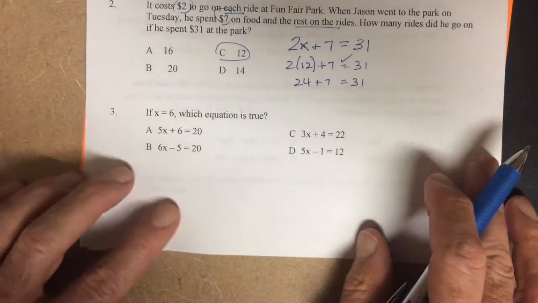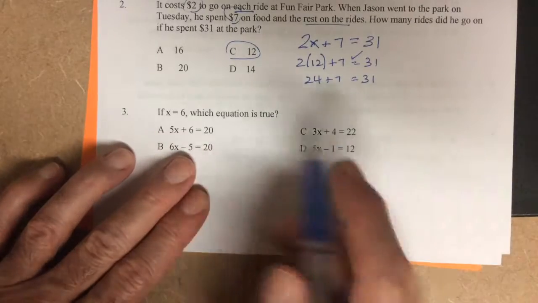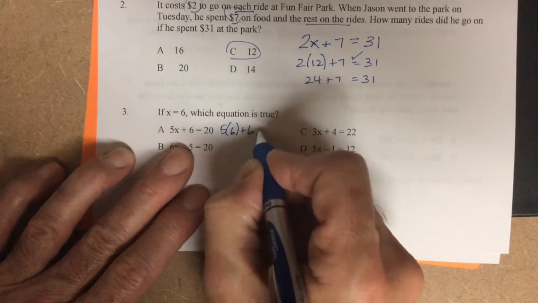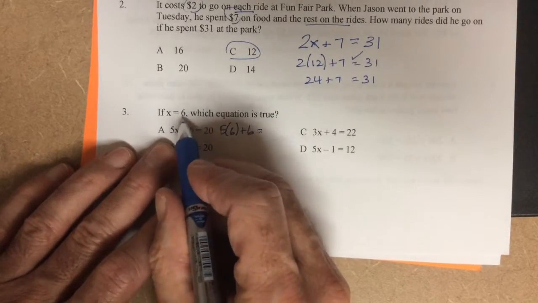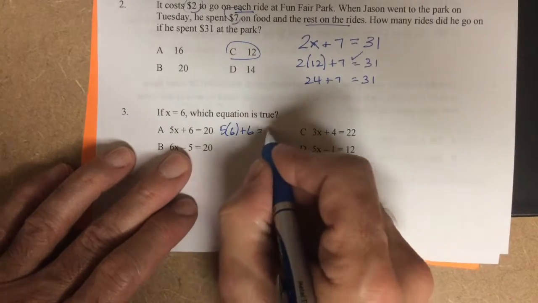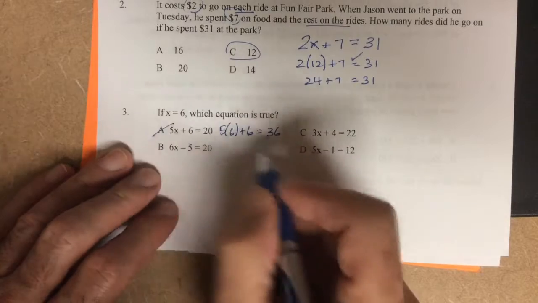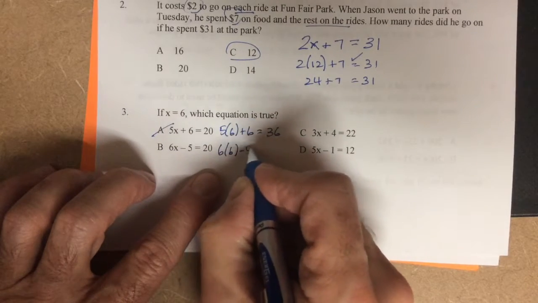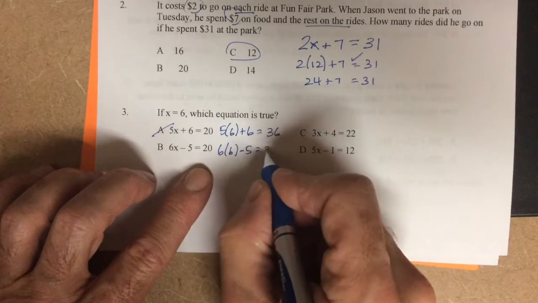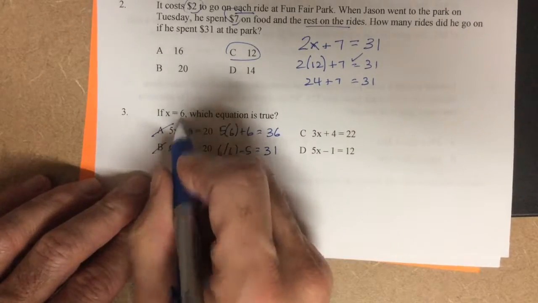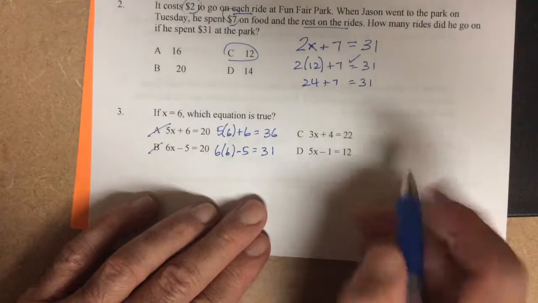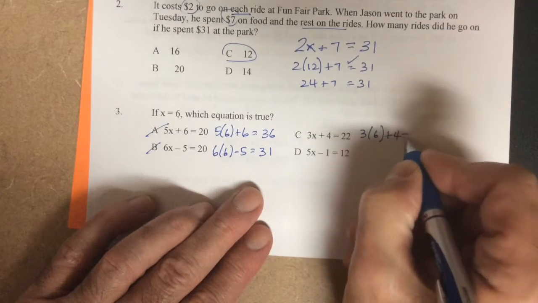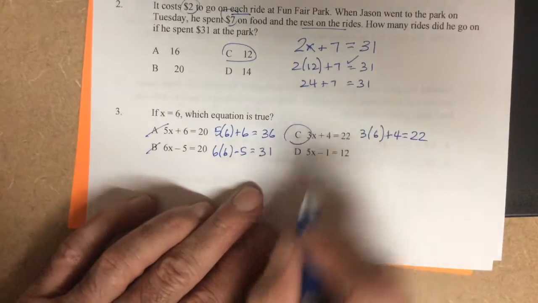Number 3 forces you to check your answers. 5 times 6 plus 6 is not 20. That would be 36. That one's not true. 6 times 6 minus 5, well, that would be 31. This one is not true if I substitute x. 3 times 6 plus 4 does equal 22.